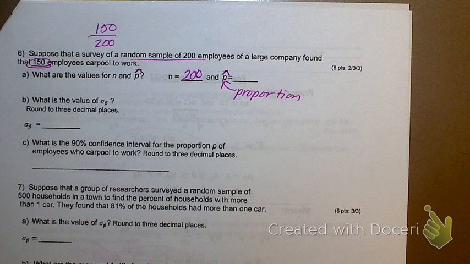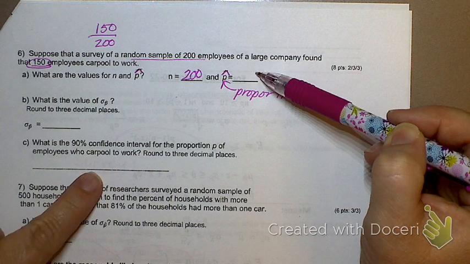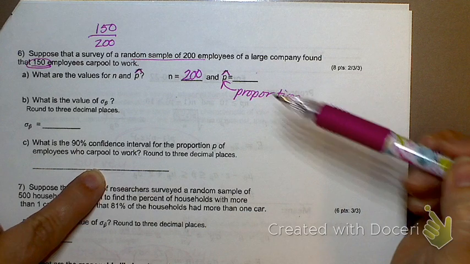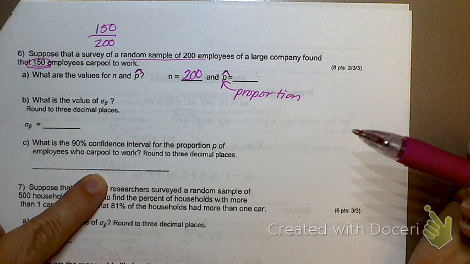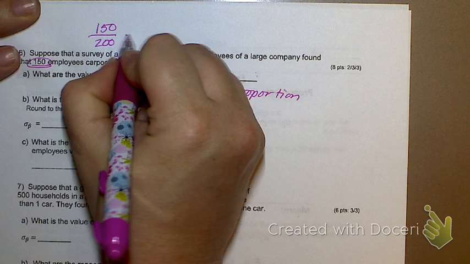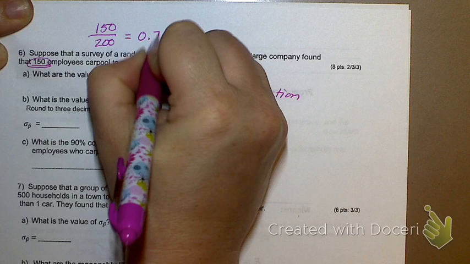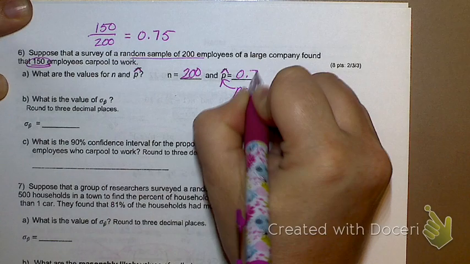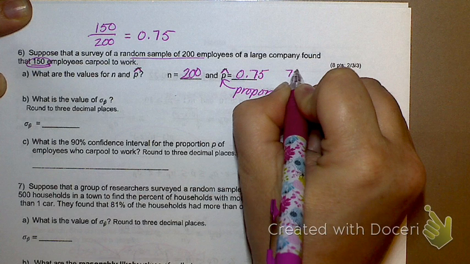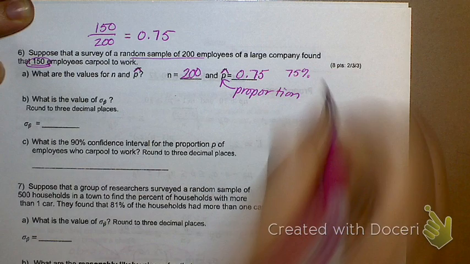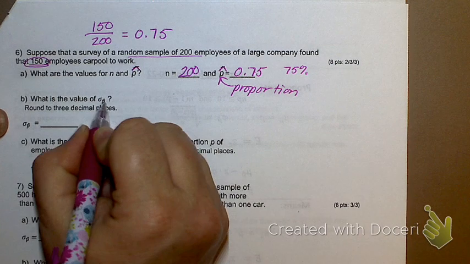Now, here's my one thing. If you put this as a percent, your answer to part C should also be a percent. If you put this as just a decimal and don't go to percent, your answer to part C should also be a decimal. Don't switch around. I prefer percents just because I think they're easier to grade. But 150 over 200 is 0.75, so I accepted 0.75 here, or I accepted 75%. Okay? You do not need to put both there. One is adequate.